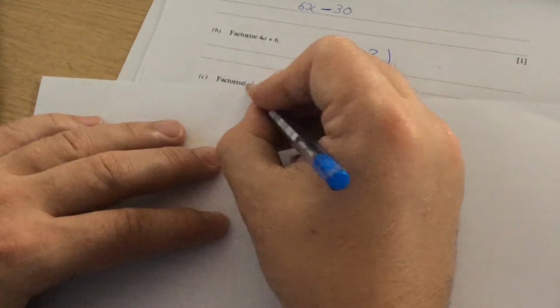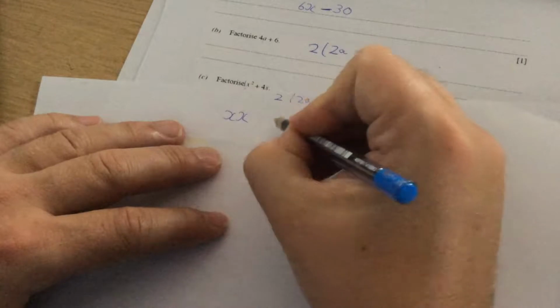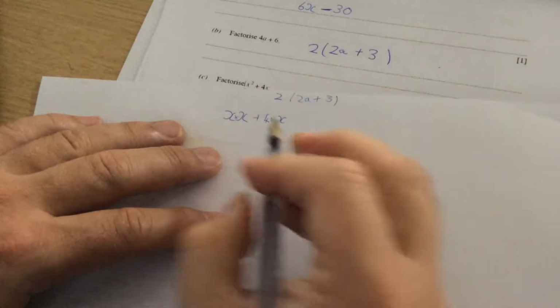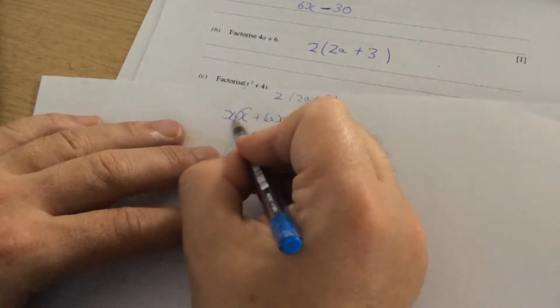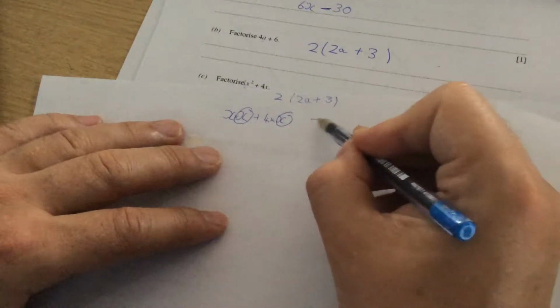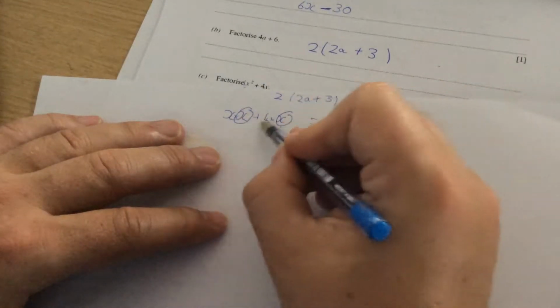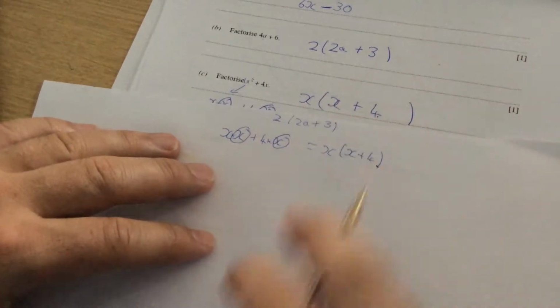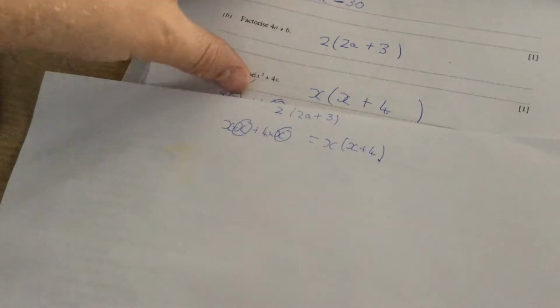The next one. x squared plus 4x. x squared means x times x, and then you've got plus 4 times x. So there's no number common to both, but there's an x common to both. So I'm going to take the x outside, and then I'm left with x plus 4. So my answer to that one is x times x plus 4.